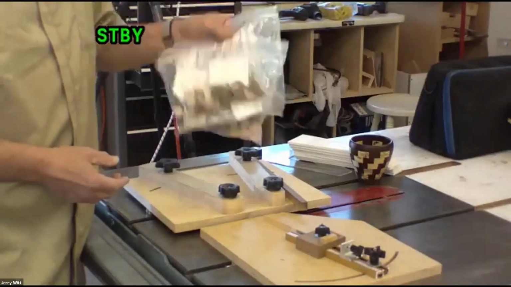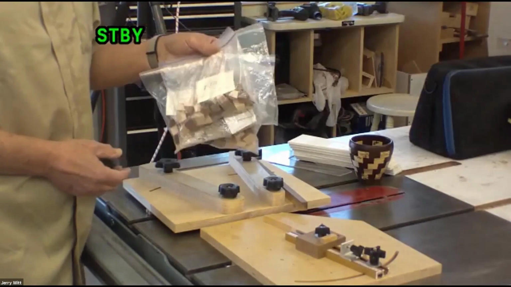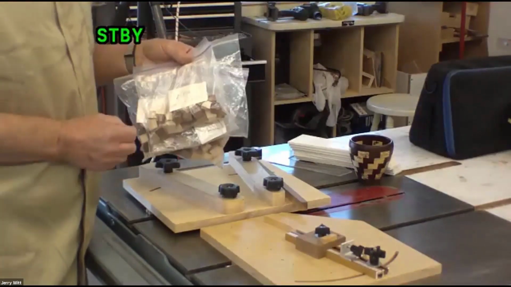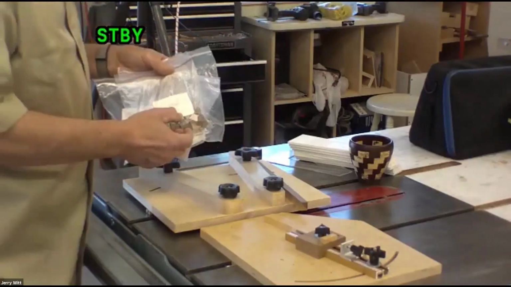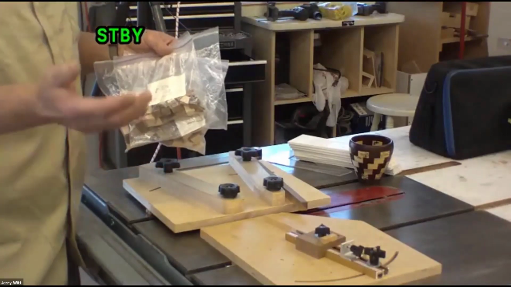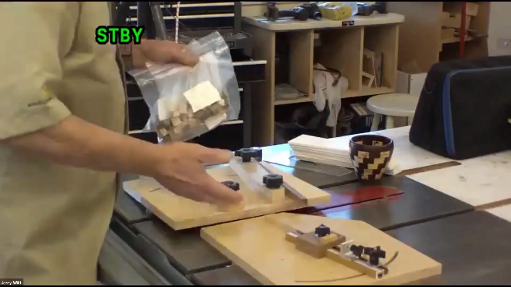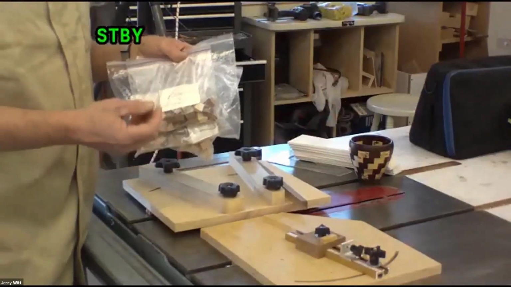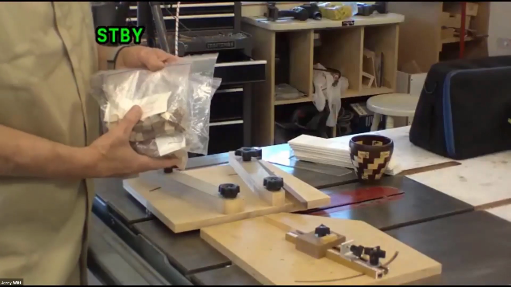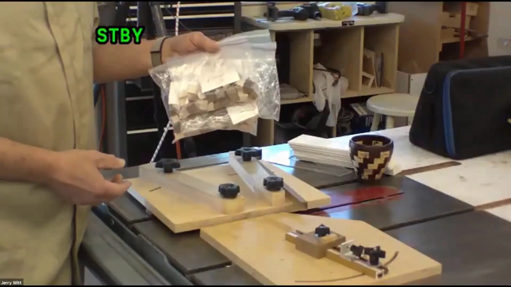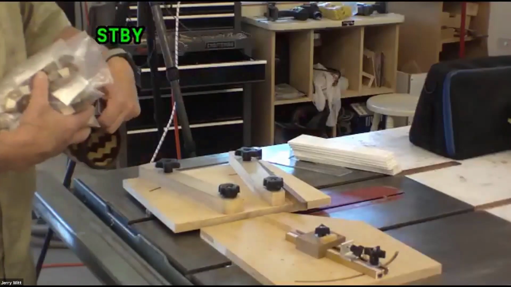And I always cut at least 2 extra segments of each piece. You waste a little bit of wood, but believe me, it's a lot easier than when somehow you screw something up. You have to go back and reset everything to the right dimensions in order to cut that one segment that you need. So always cut an extra segment. I think we're done here.